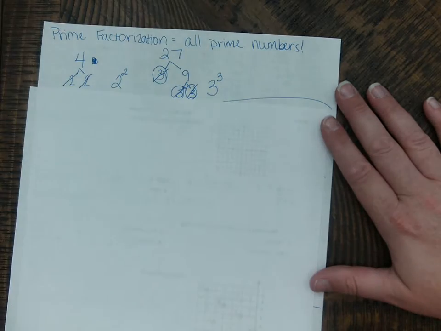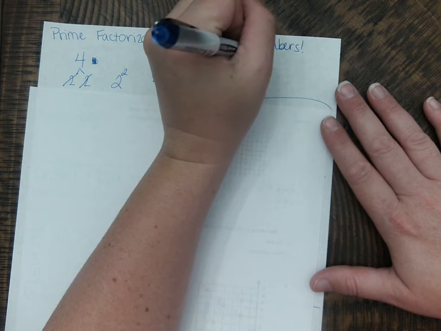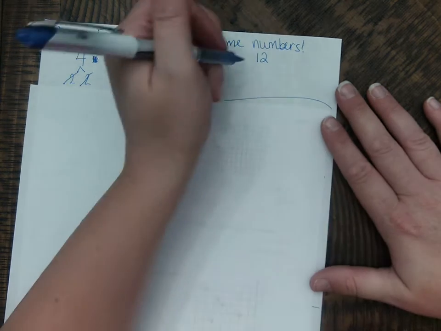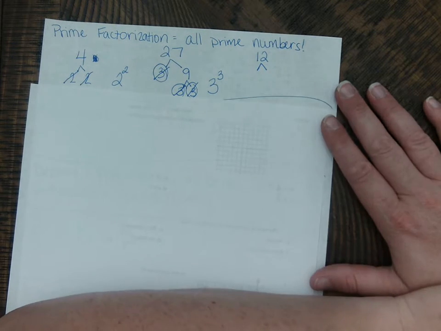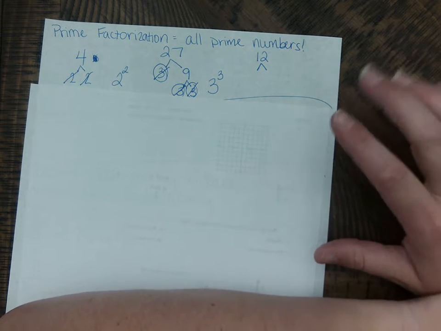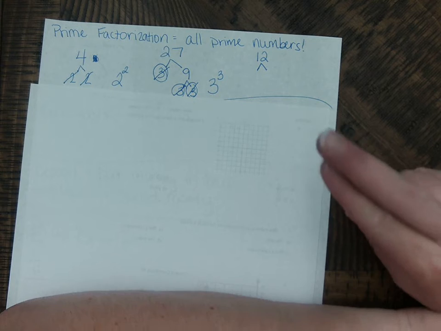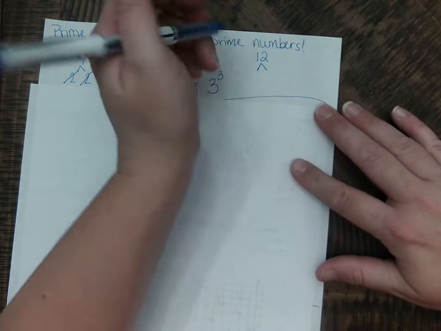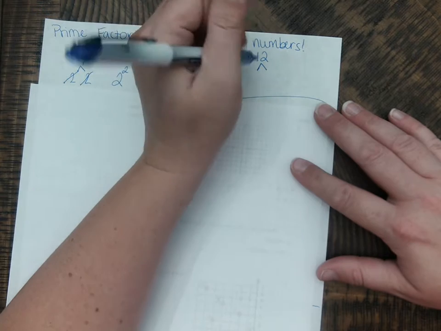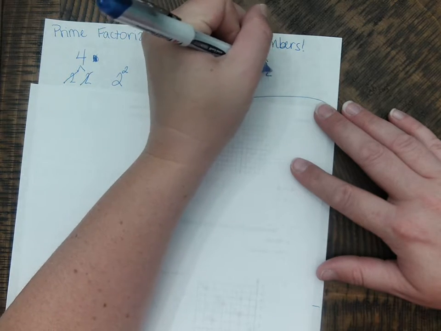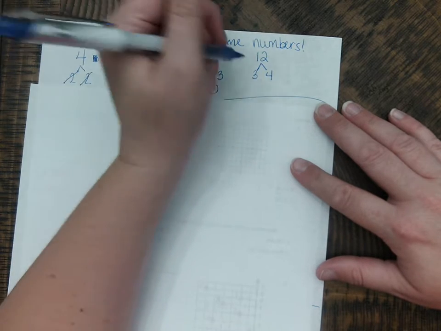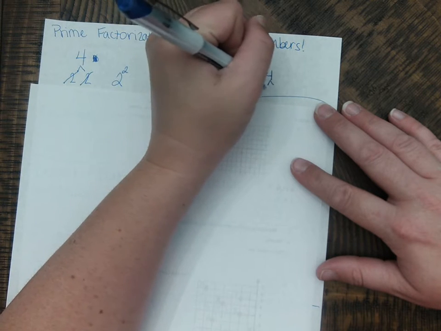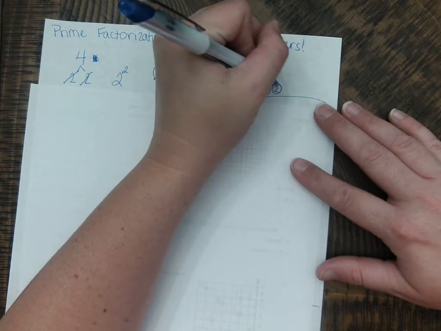Okay, let's try one more. Let's say we did the number 12. Okay, what 2 numbers can I multiply to get to 12? Now there's a couple different answers here, so you can go either way, but ultimately you will end up with the exact same prime factorization. So if we think of the 2 numbers we can multiply to get to 12, some of you may have said 3 times 4. Okay, 3 is prime, so we circle it. 4 we know is 2 times 2.